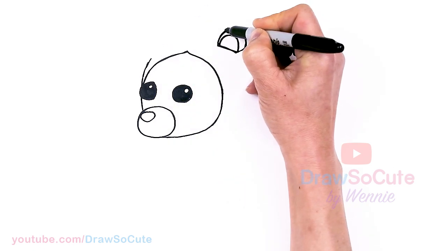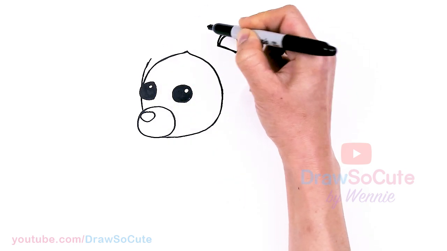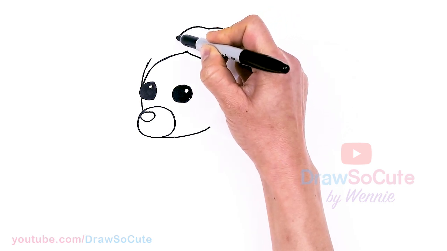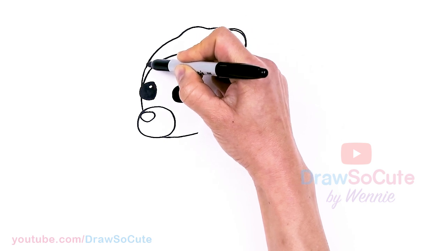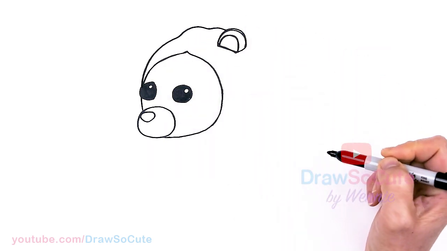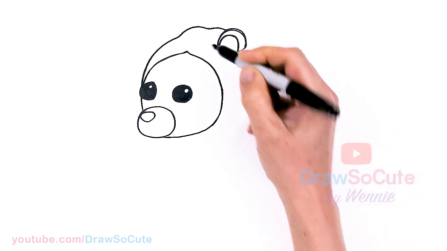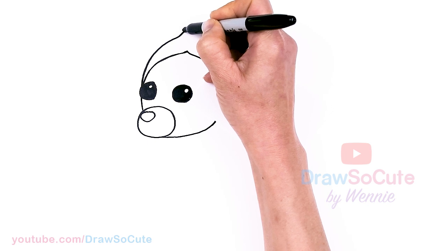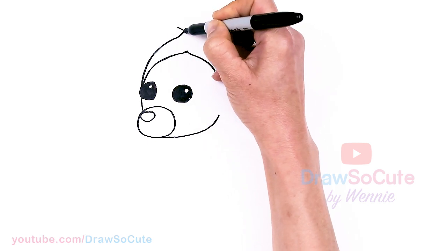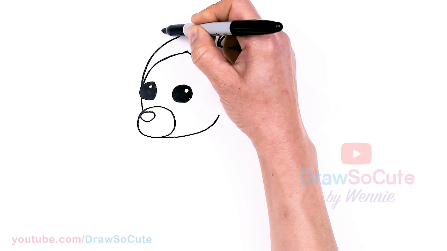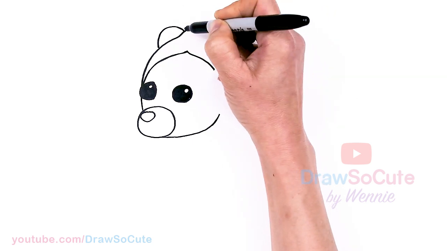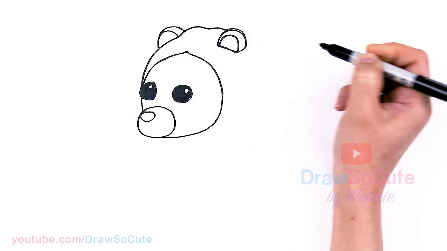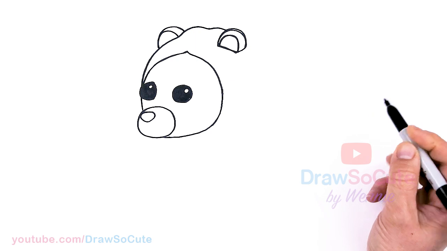And then say about right here, I'm just going to wobble this curve and come down. There. And then we're going to draw the other ear right about here. So once again, it's another curve, and down. And just thicken it up. A curve for the other side.